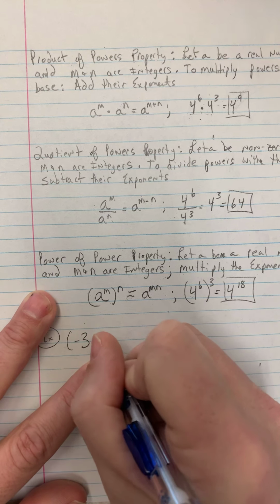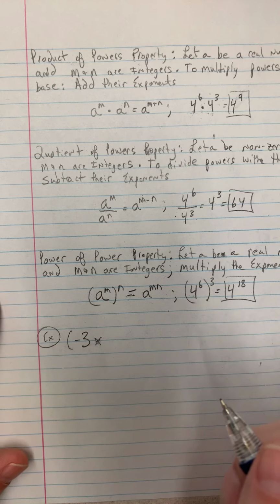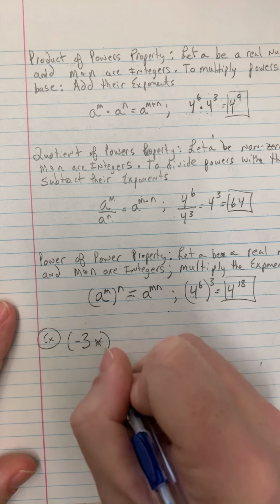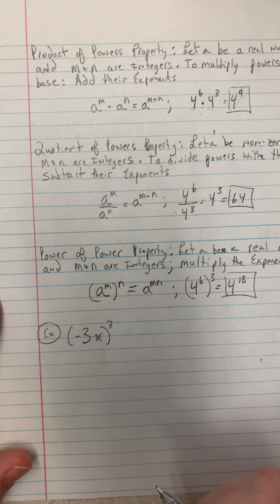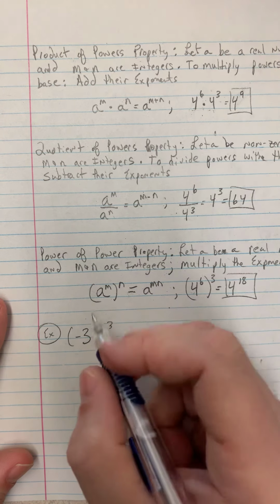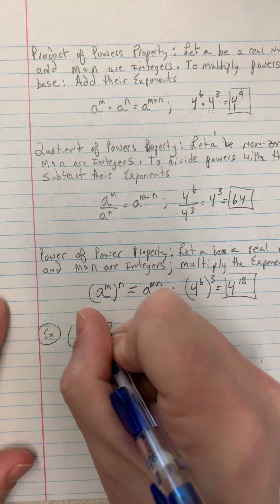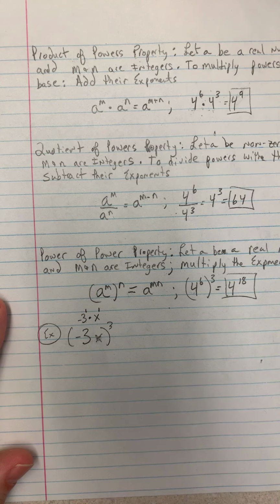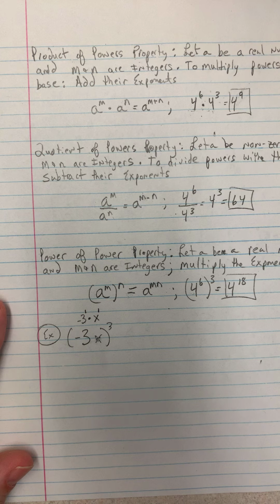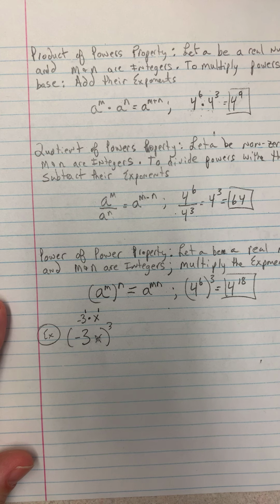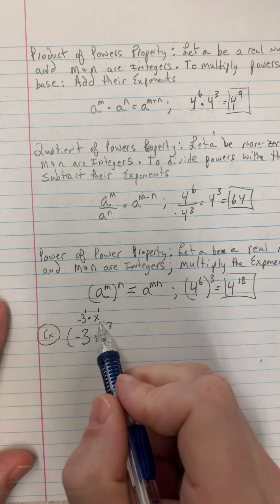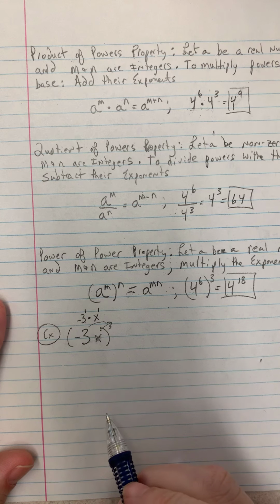Say this is negative 3x to the 3rd. Remember, this is negative 3 times x. And both of these have exponents on them. Even though they're not there, this is still power to a power, and I have to distribute to both of them.